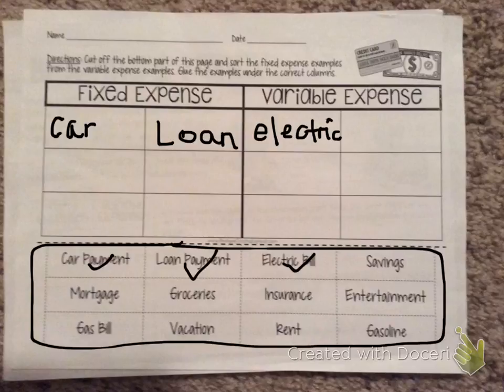Alright, let's look at savings. Well, savings is not something you have to do every month. It's a choice. If it's a choice to do it, that makes it a variable expense. I see another one on here that is also a choice. Entertainment.